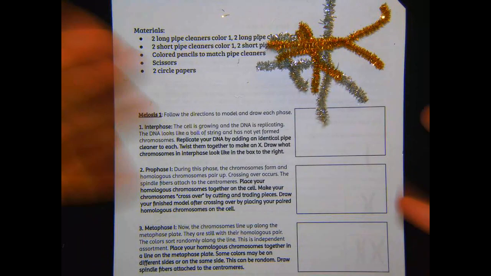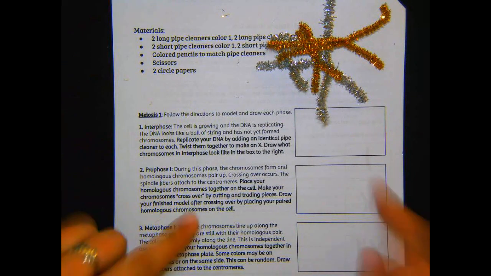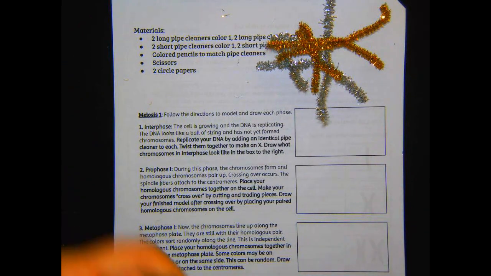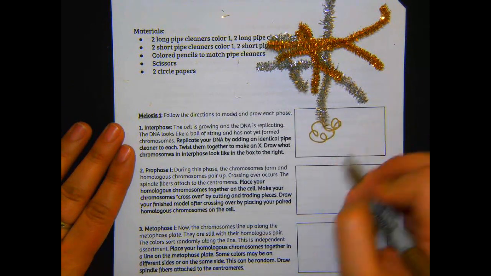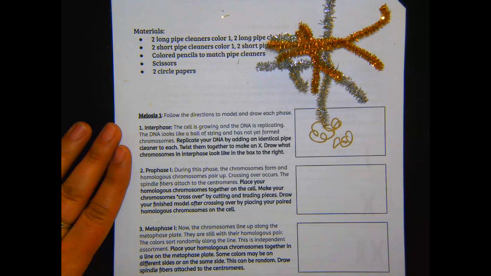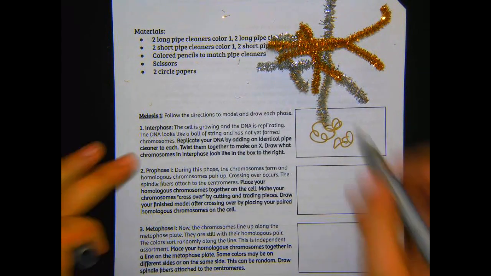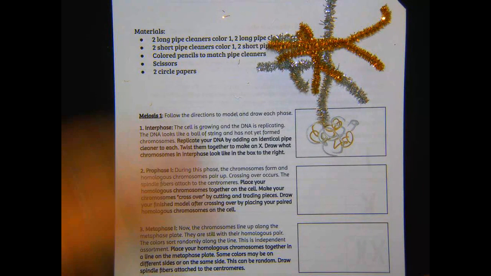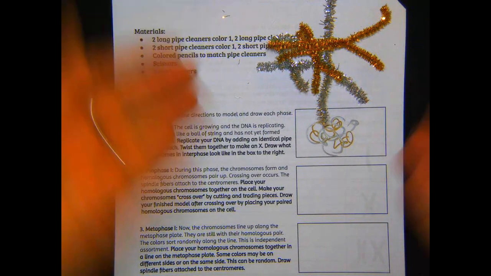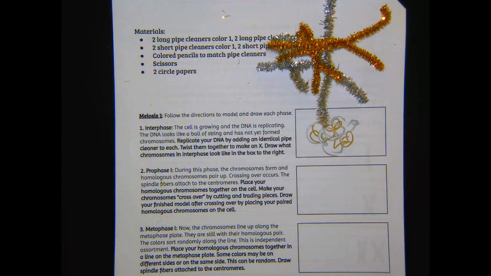Nothing is organized, really just a jumble. So when I draw this, I will have a jumble of long and maybe my short, and my long and short. Model, drawing.